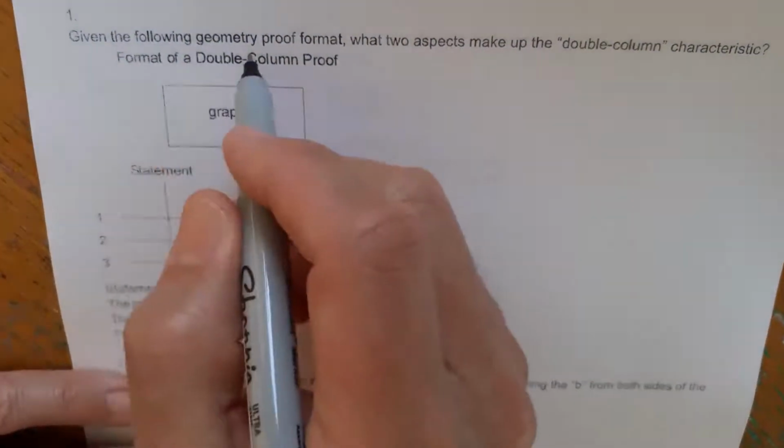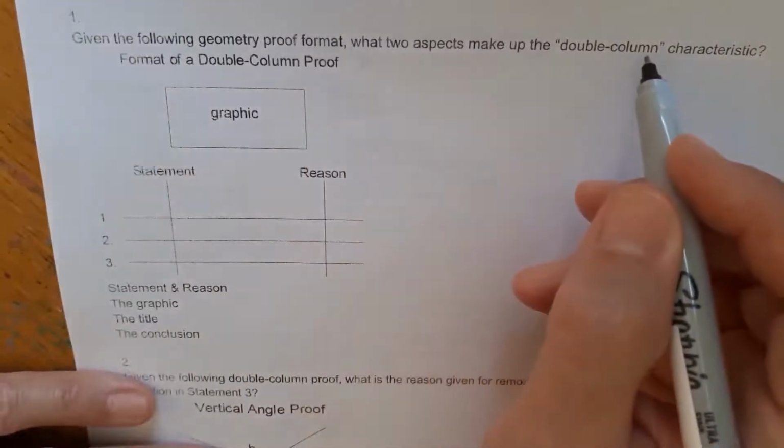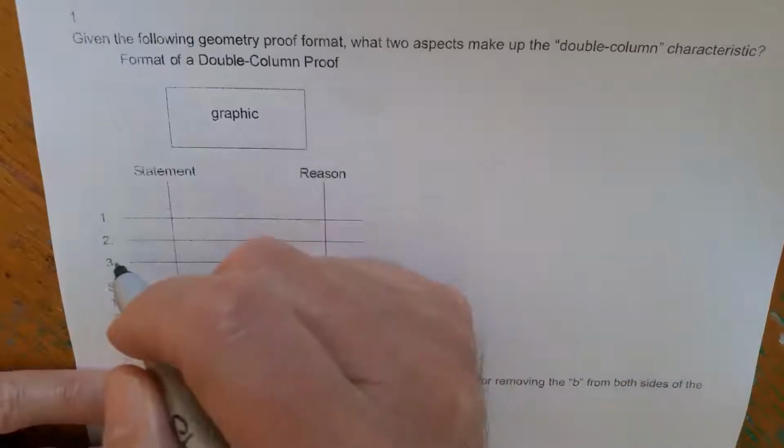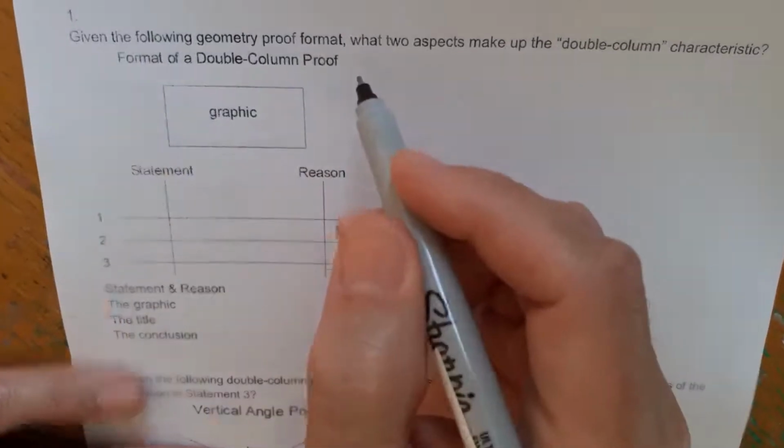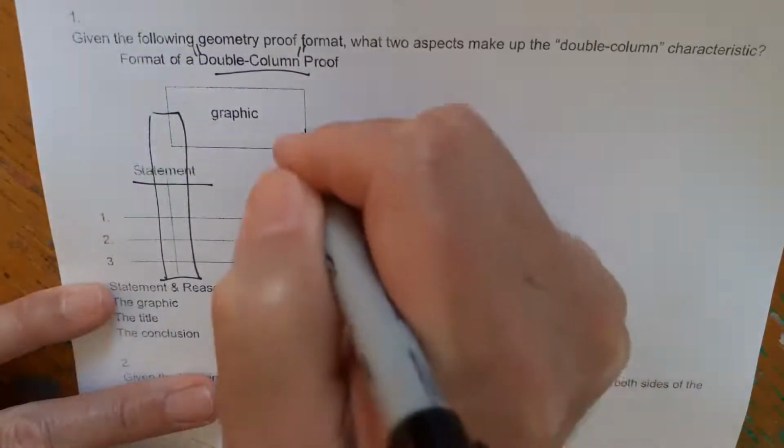Given the following geometry proof format, what two aspects make up the double column characteristic? So this is called a double column proof. That's its name, right? Here's double column. Why? Because there's a column here, a statement column, and a column here, a reason column. And what is a column?